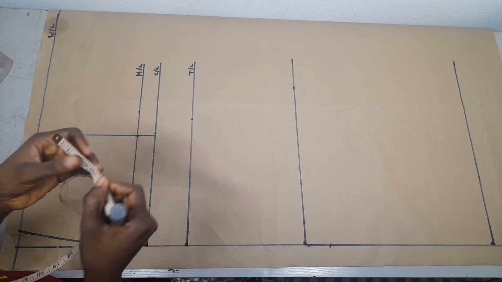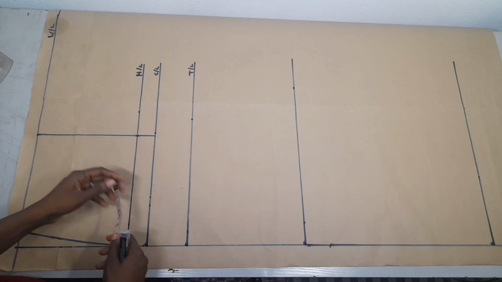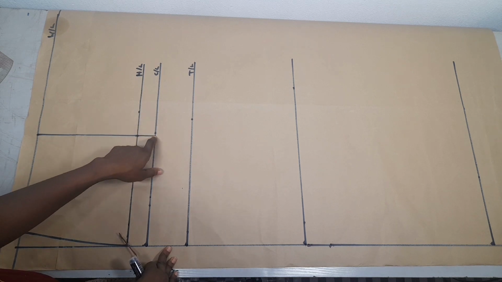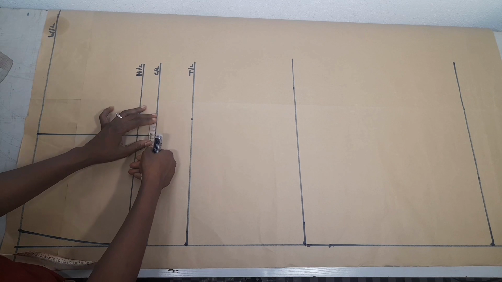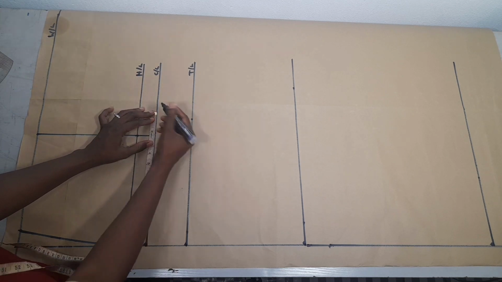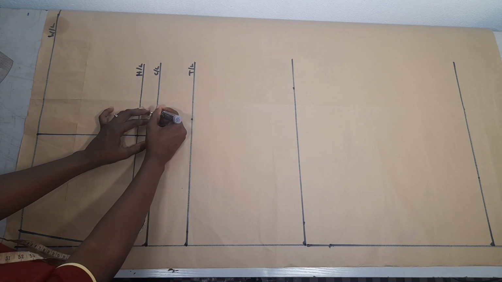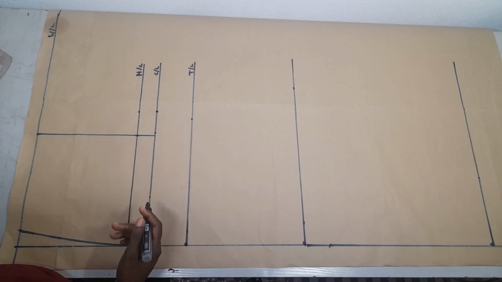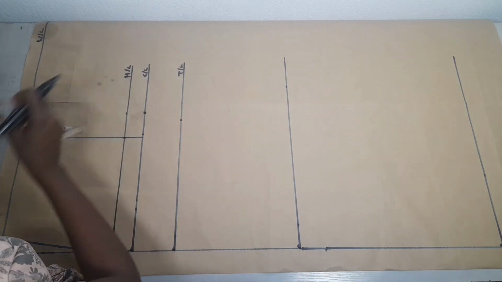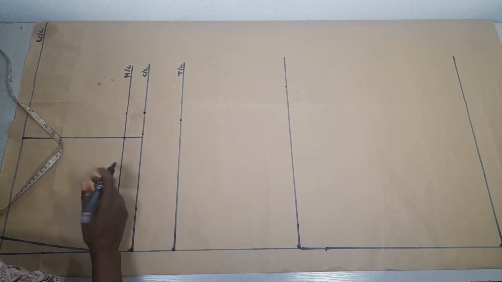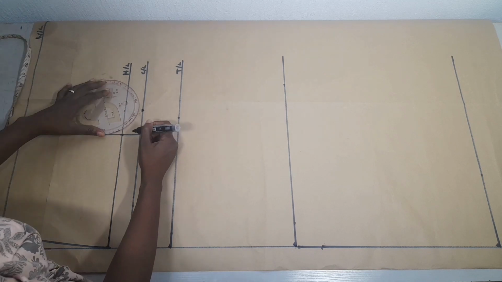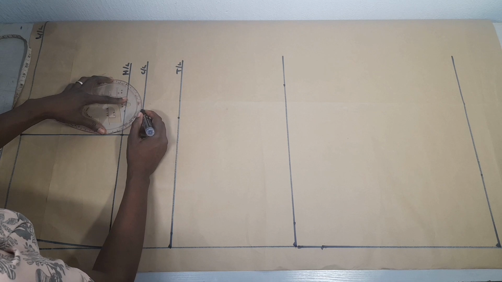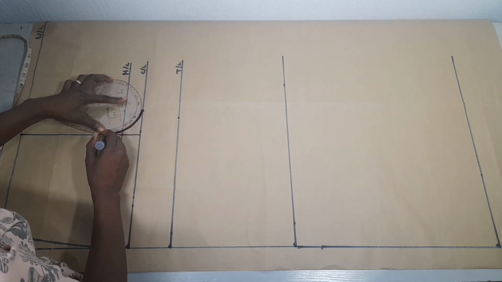So I have 2.25. That 2.25 I got, I'll be adding it to this line, from this line here to this place. 2.25. So that gives me my crotch curve. So now I'll draw my curve. In drawing your curve, ensure your curve does not go in too deep. Your curve should not go in too deep.